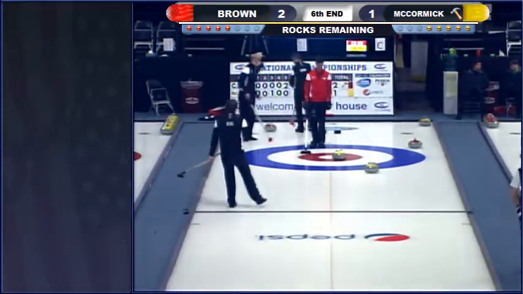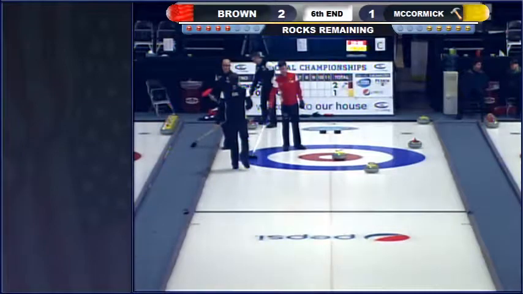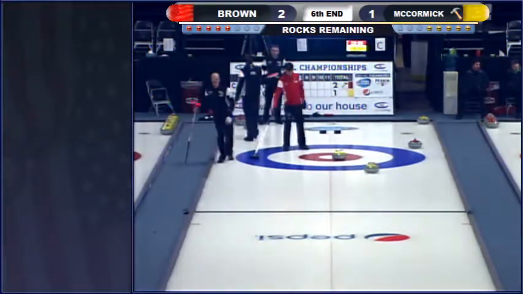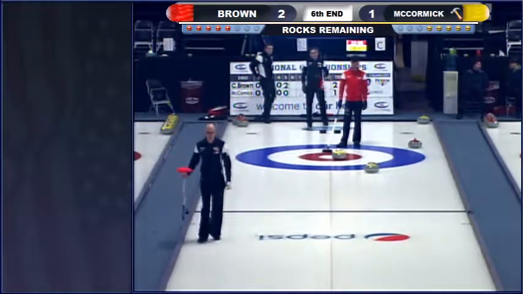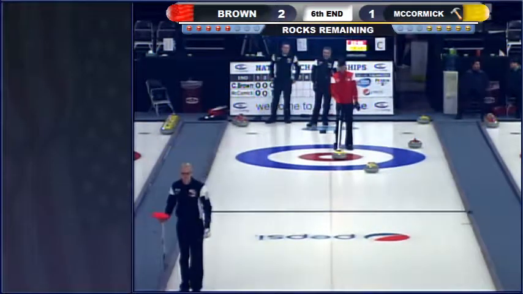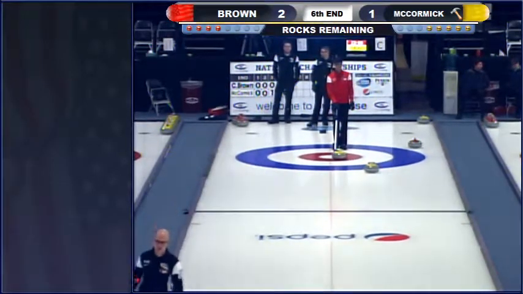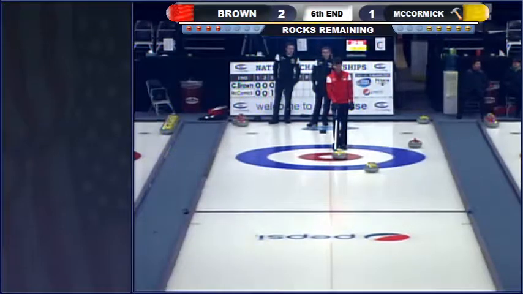So McCormick can try to split the house again here. Yeah, and based on the positioning of that stone, I think he's a little reluctant to go underneath that corner guard. There's no real good spot for him to put it right now because the hit and roll for Craig would take away the end.